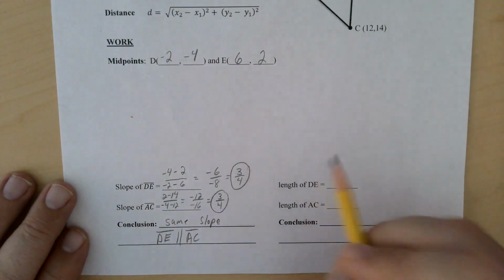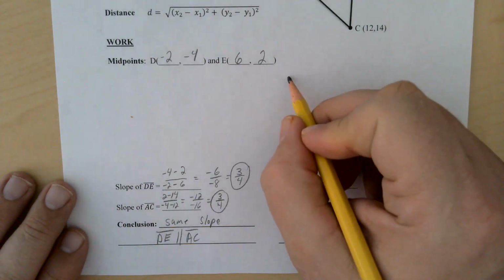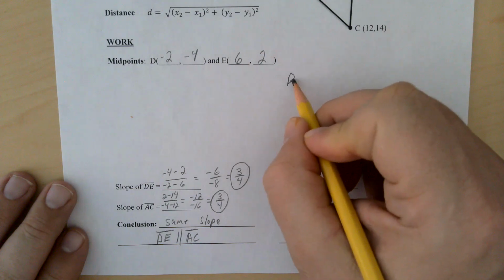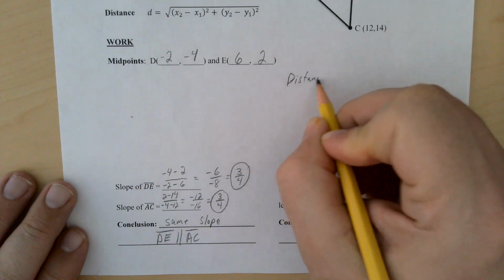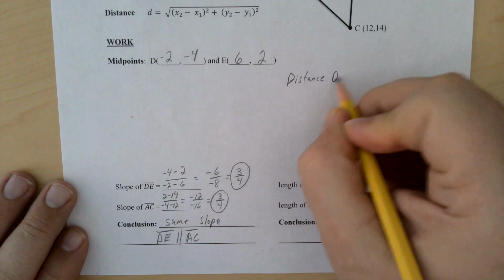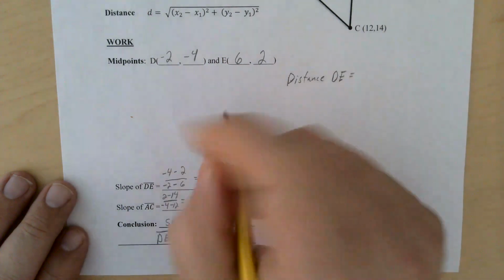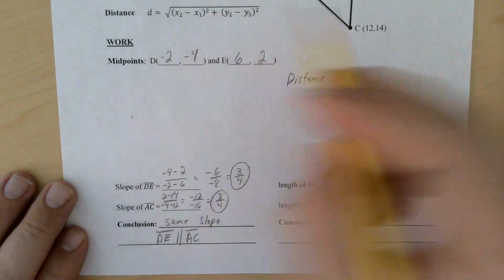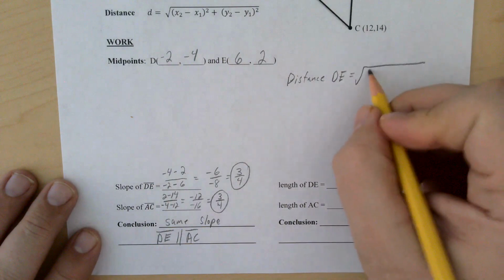Now we're going to find the distance. So we'll start with the distance. I'll show the work up here. So the distance from D to E. Simple formula. I have the formula right here. So just be careful, and I'll show the work.